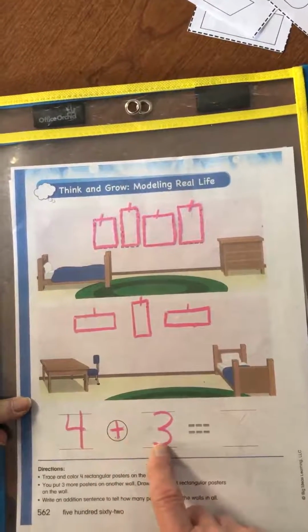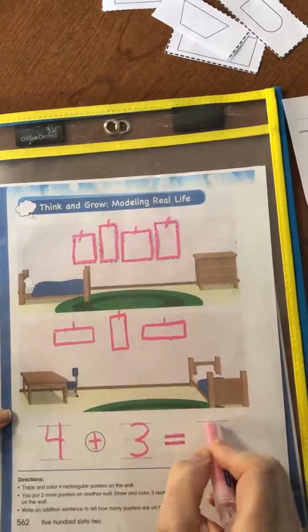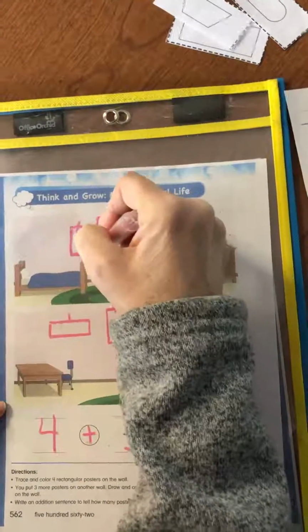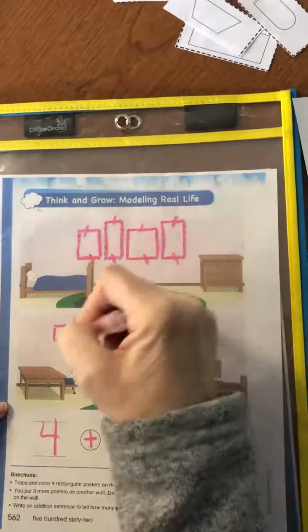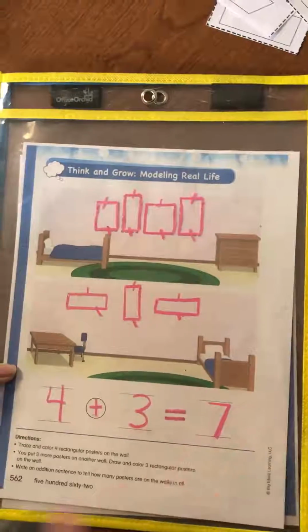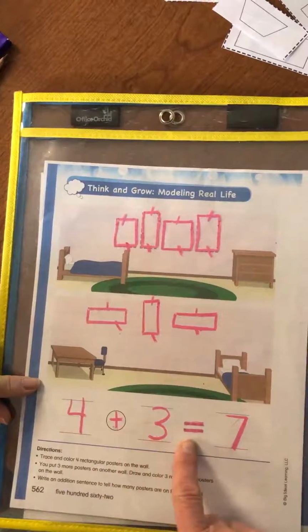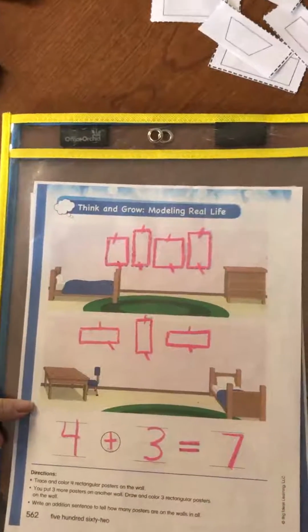Now let's read it and write our answer. 4 plus 3 equals. Count them all up. 1, 2, 3, 4, 5, 6, 7. Write your answer. Let's read it all together. 4 plus 3 equals 7.